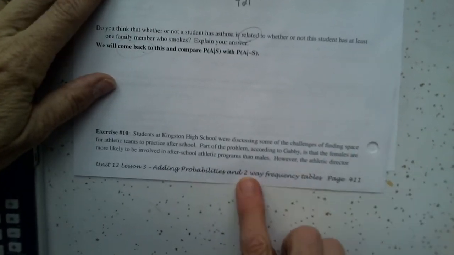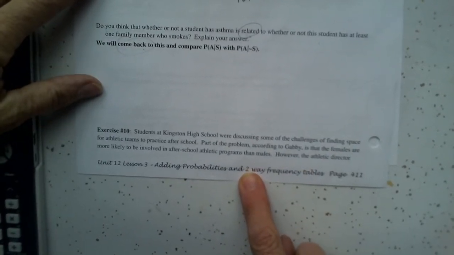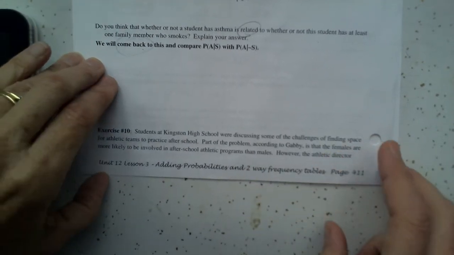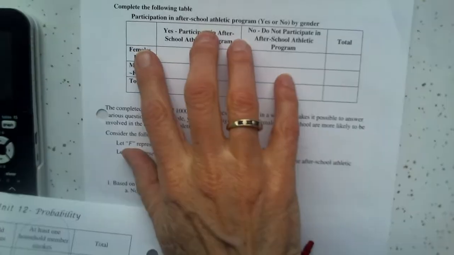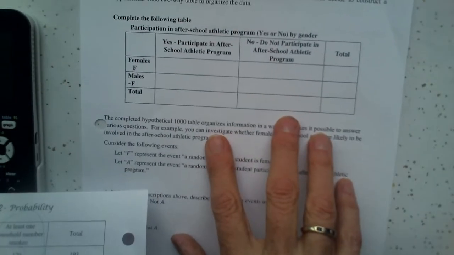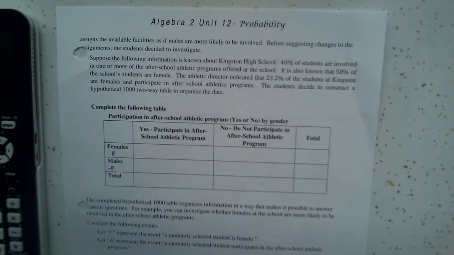Down at the bottom, there's another exercise, number 10. I'm going to ask you to shut off the video for a minute or two and just read through exercise 10. You can read that up until we have a two-way table. So shut that off, read it, and then I'll summarize it for you in a minute.